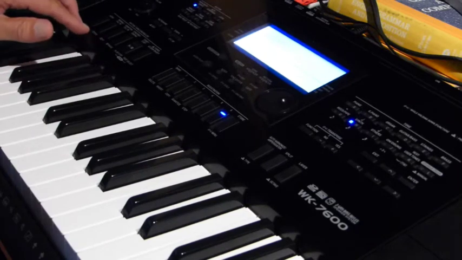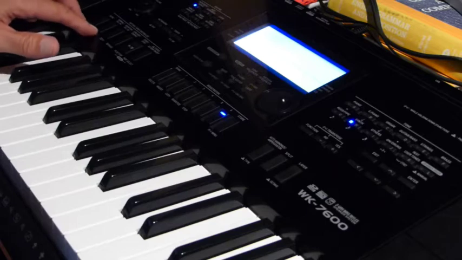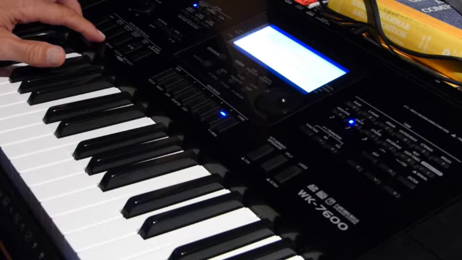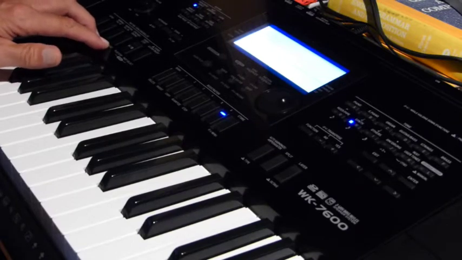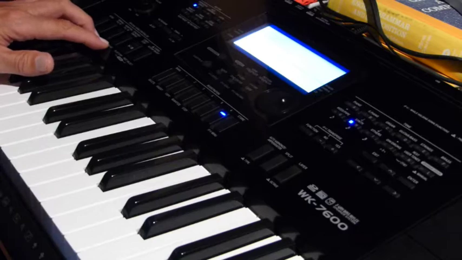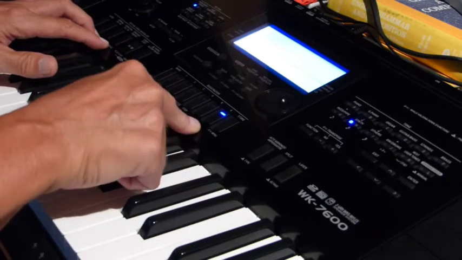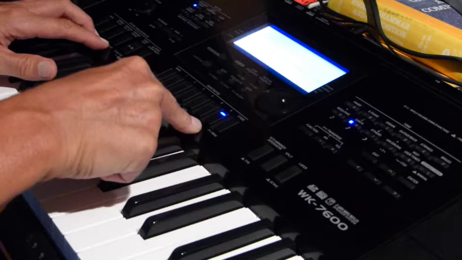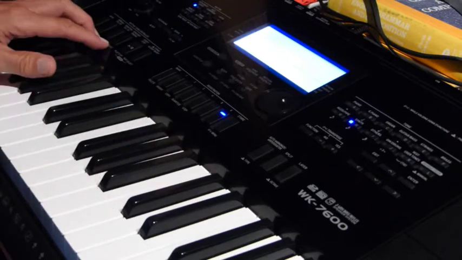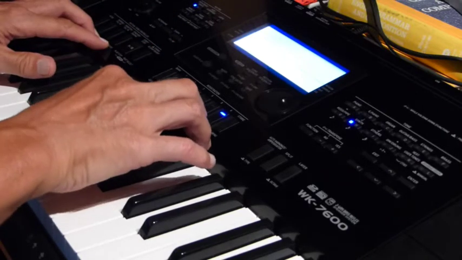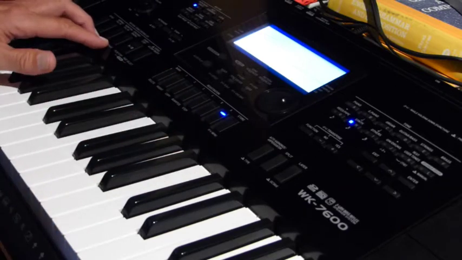There are 6 parts of the rhythm. You have the intro, you have the normal fill-in, you have the variation fill-in, and the ending. 6 parts to every style. But by using the registration, you can go in rhythm, in time, between registrations and change more rhythms.